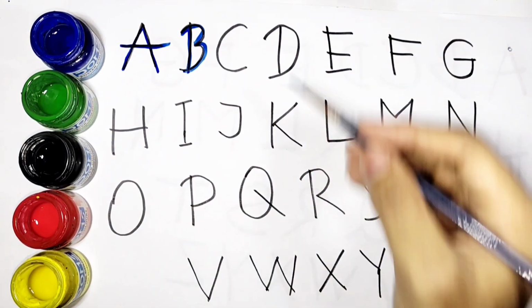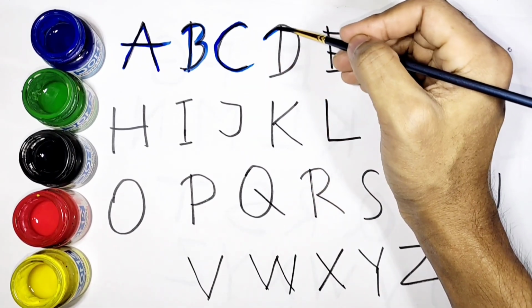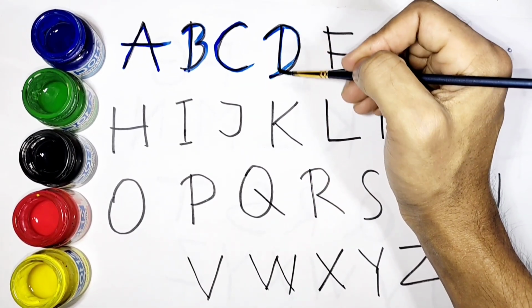Now we are using the color of blue. The next one is C. C for cow, C for cat. Kids, the next one is D. D for dog, D for doll.